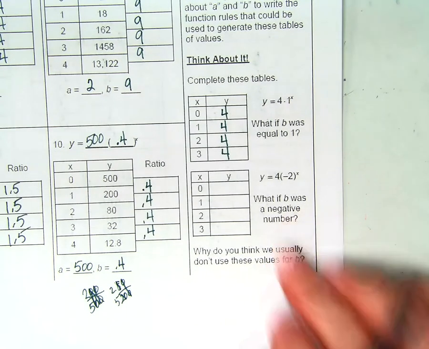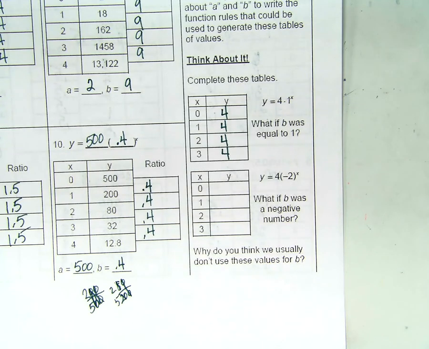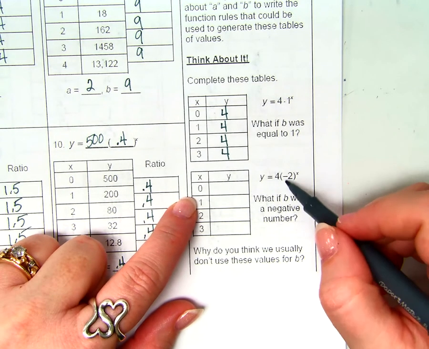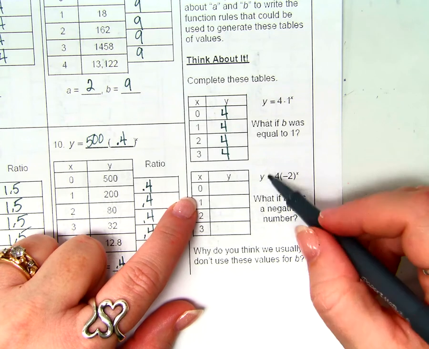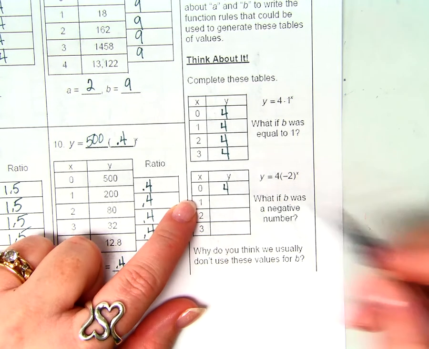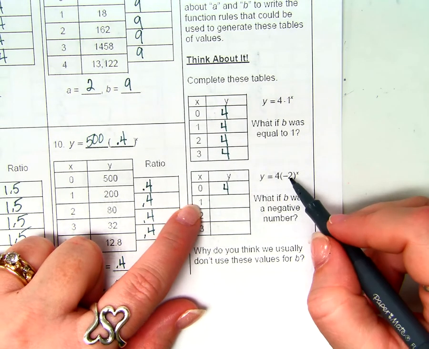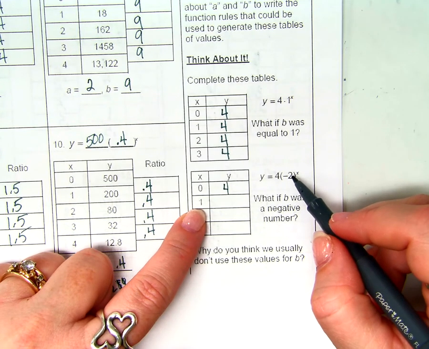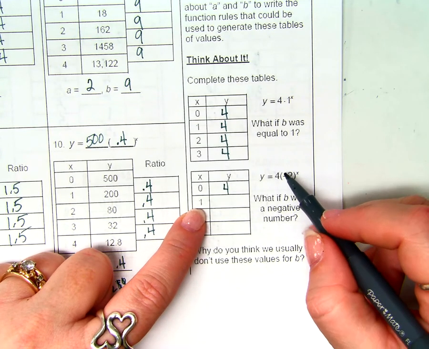What if b was a negative number? If x was 0, what's negative 2 to the 0 power? 1 times 4 is 4. What's negative 2 to the first power? Negative 2 times 4?